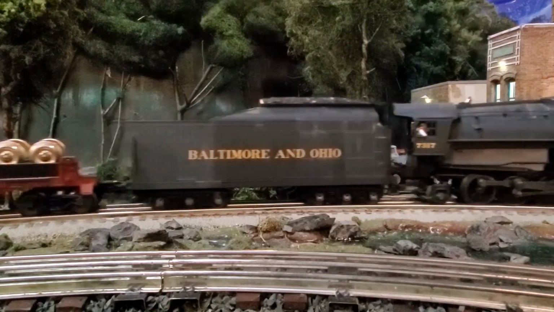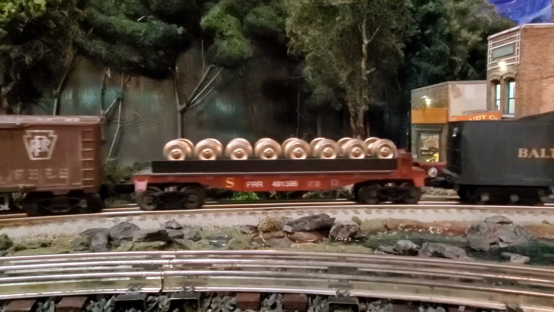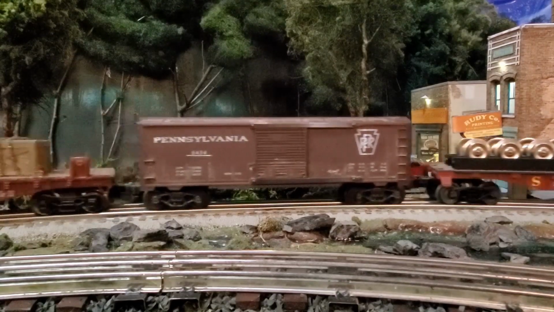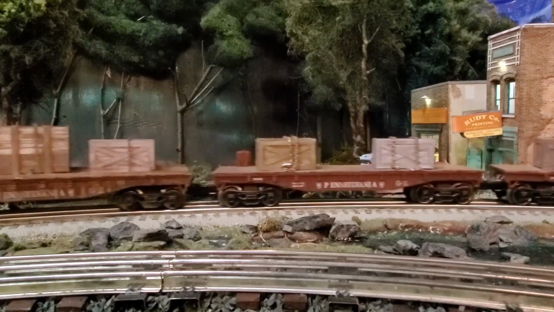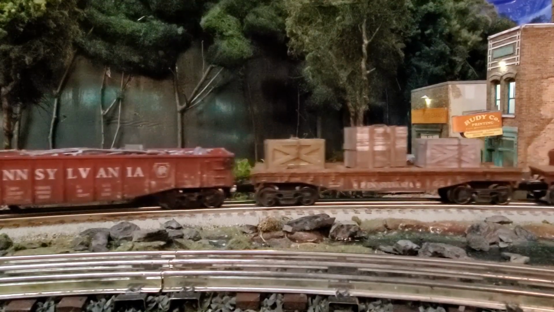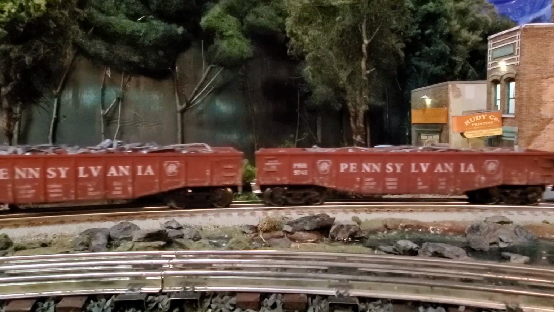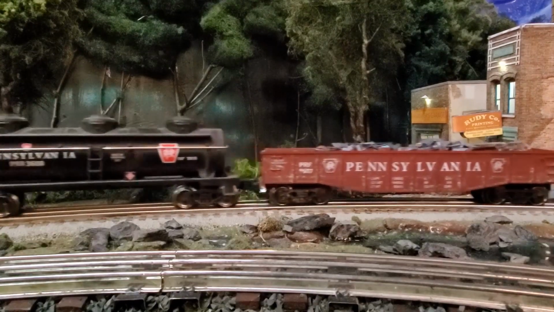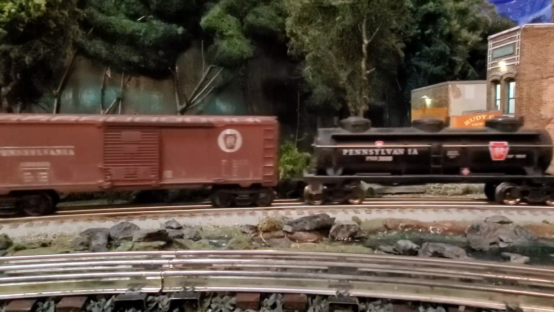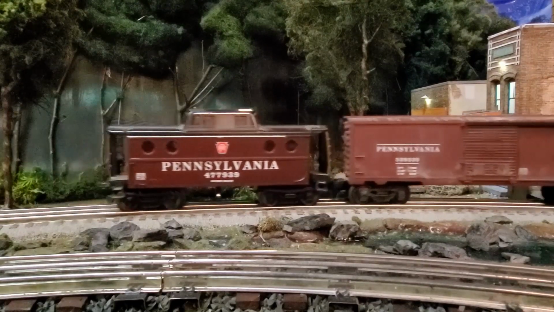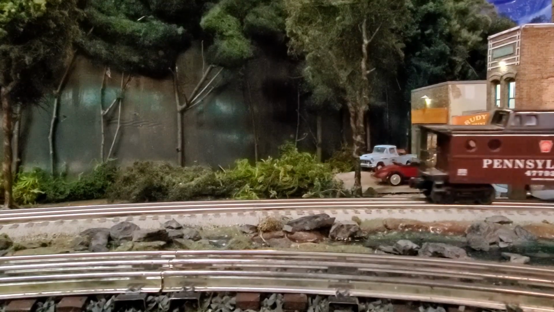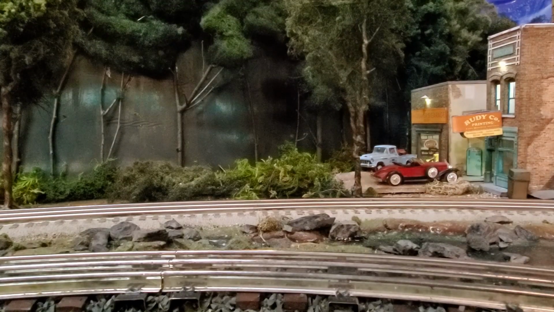Put it over by the train layout, and then ran a train by Habacker's garage, and I thought, there's not enough trees in that. The trees were too sparse. Not too much space in between there. I like how it looked, but I just think it needed more trees.